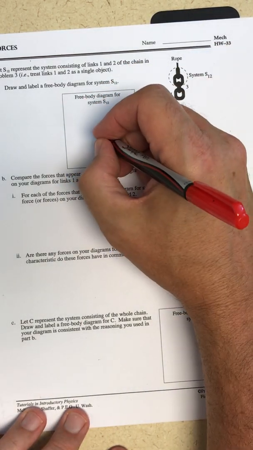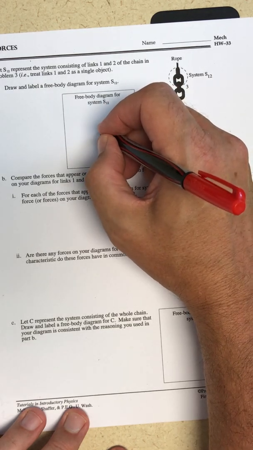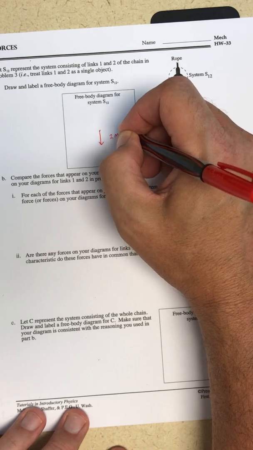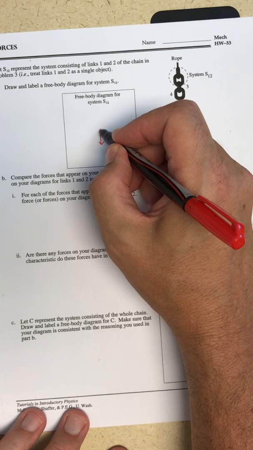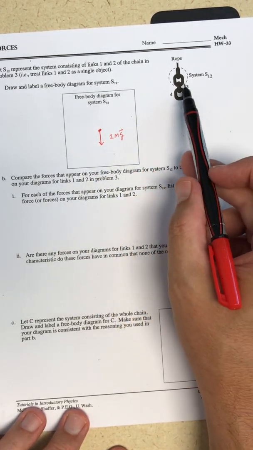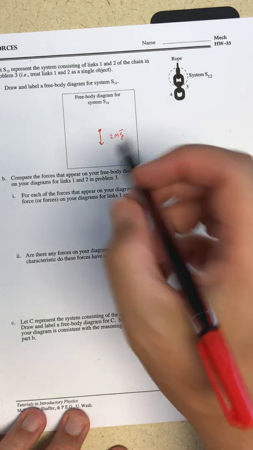All right, so that is going to have a force due to weight of 2 mg down. The dot is going to be my system, S1,2. I'm going to have the tension from link 3 pulling down.